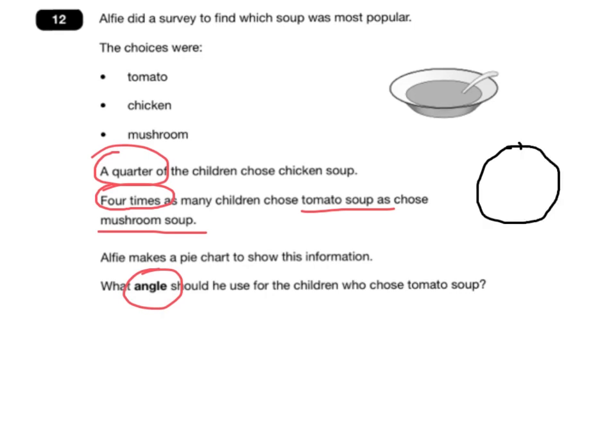If a quarter of the children chose chicken soup, that's an angle of 90 degrees. Chicken. So that actually leaves us with 270 degrees to split between tomato soup and mushroom soup. So it's approximately that sort of angle. It's a big reflex angle.